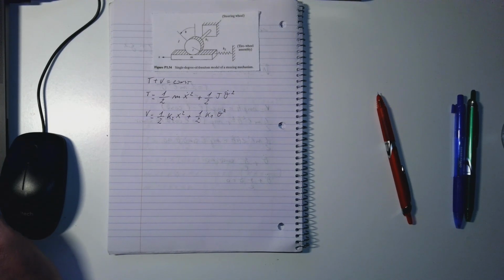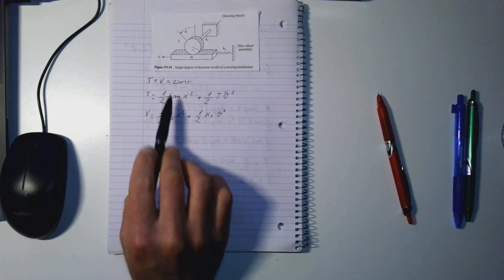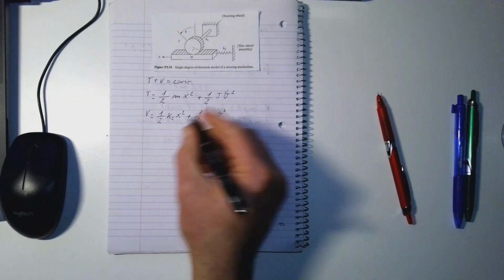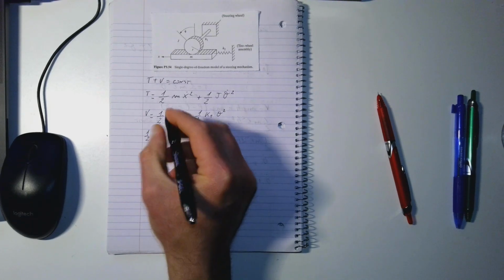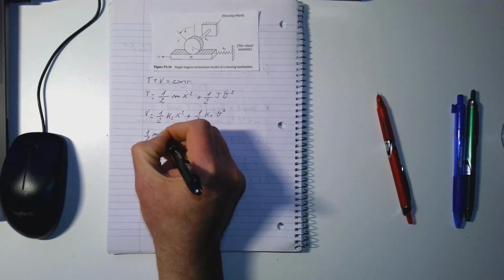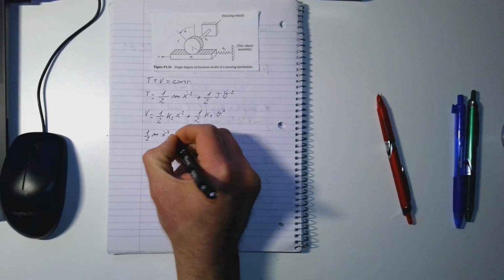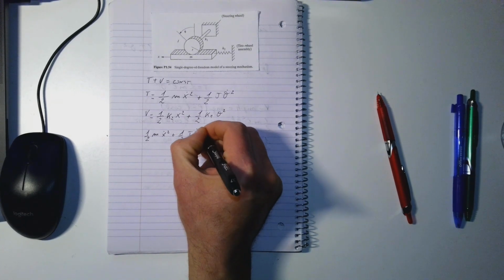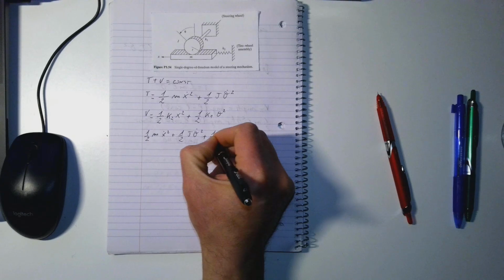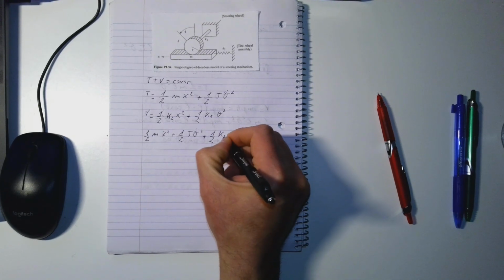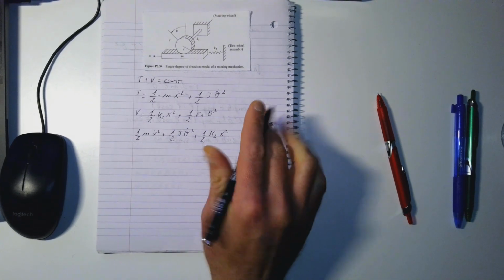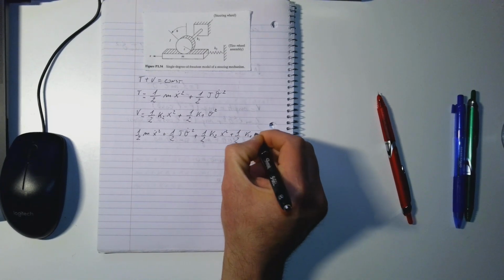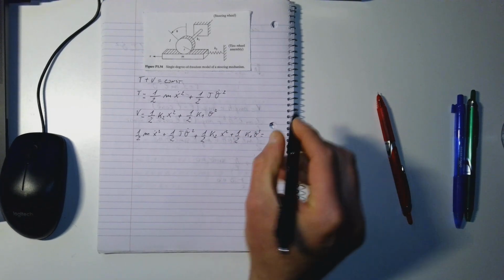So we can basically now plug these two quantities into our principle of conservation of energy. So we have 1/2 m x dot squared plus 1/2 J theta dot squared plus 1/2 k2 x squared plus 1/2 k1 theta squared equal to a constant.